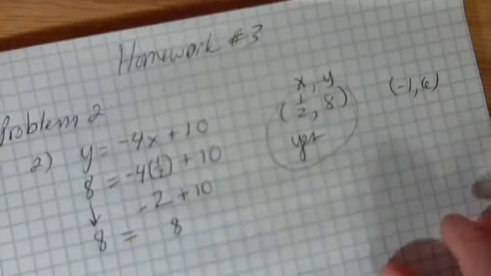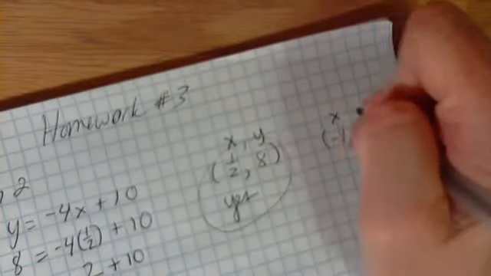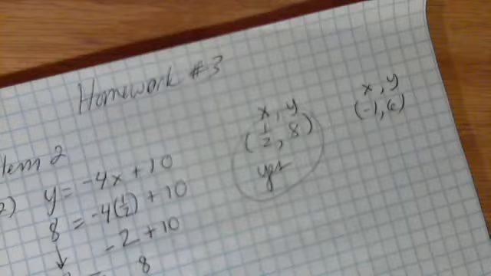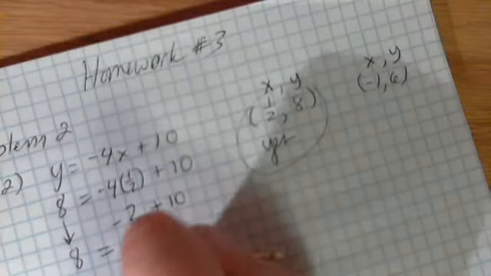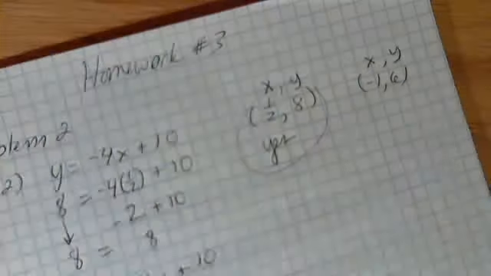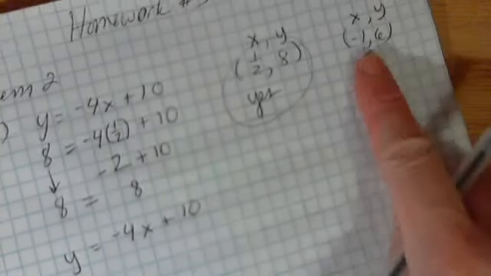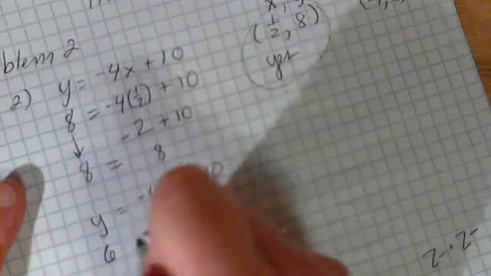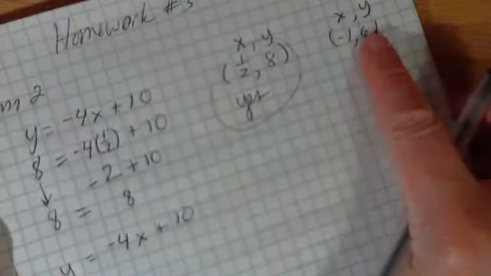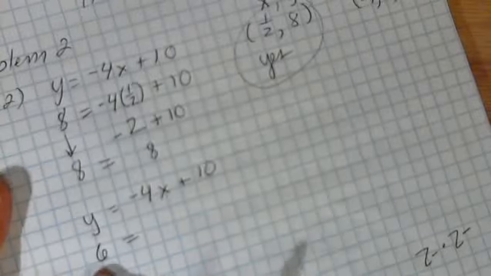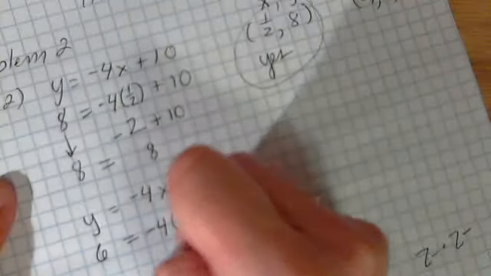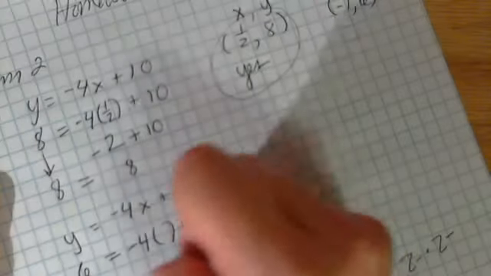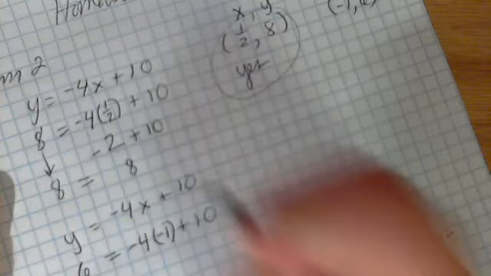Let's check the other coordinate pair now. We're also being asked if this one works. So it's two separate problems, but using the same equation. Let's rewrite the equation again, just in its general form. And now I'm going to be using 6 for y and negative 1 for x. So rewriting the equation, where y was, I put my 6, and put down the negative 4, the pocket for x, and what am I putting in for x this time? Negative 1. Putting in the negative 1.